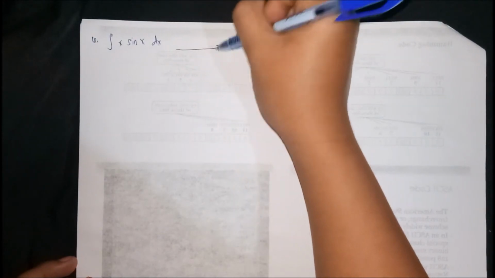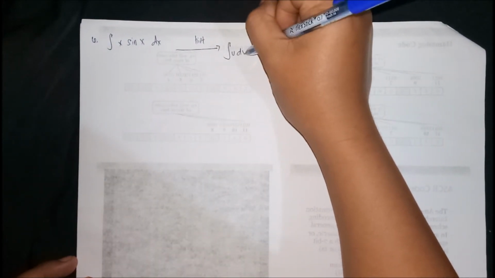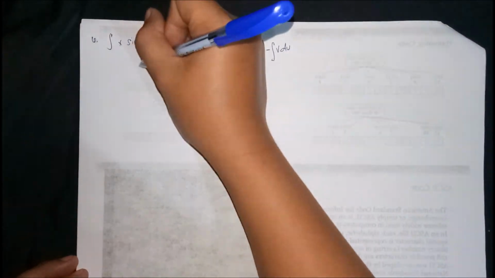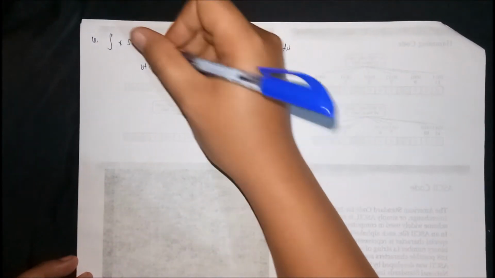Kasi naka-product siya class eh. So, again, susulat ko siya dito for the sake of familiarity. Yung hint natin that yung integral ng u dv is equal to uv minus the integral of v du. Okay? Now, hanap tayo class kung sino ba si u, sino ba si dv.